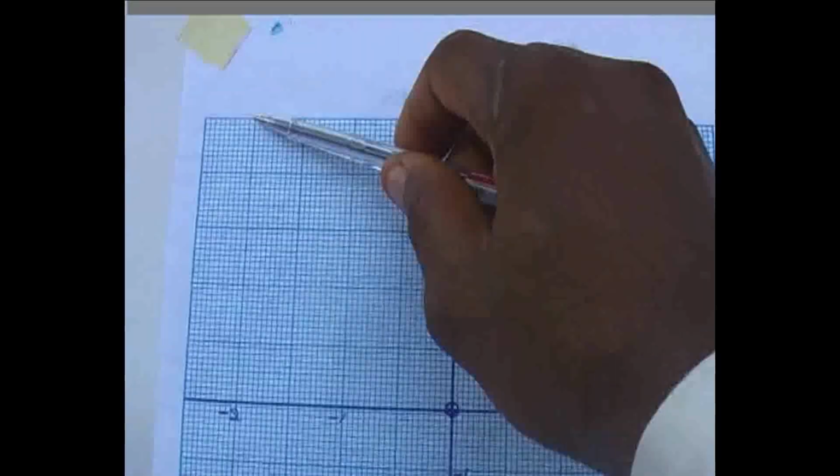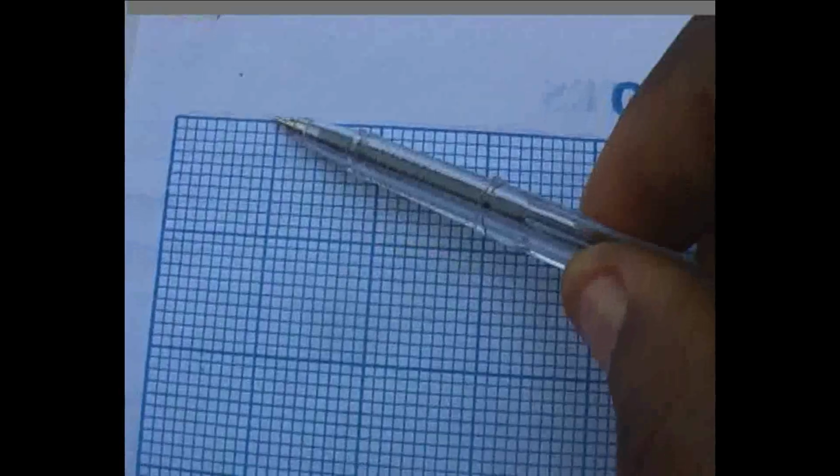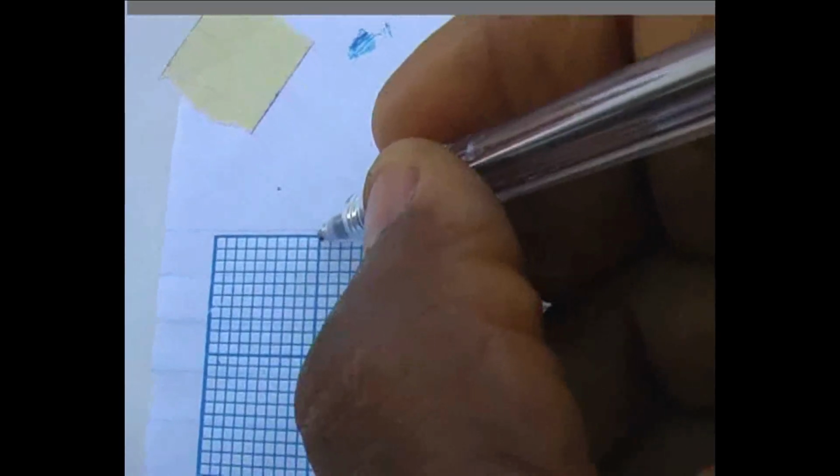So the place they meet, which is here, you are going to put your point. So put your point here carefully and neatly. You can see the point I put. That is the first plotting. Go to the next.